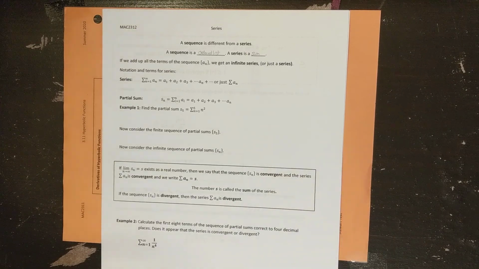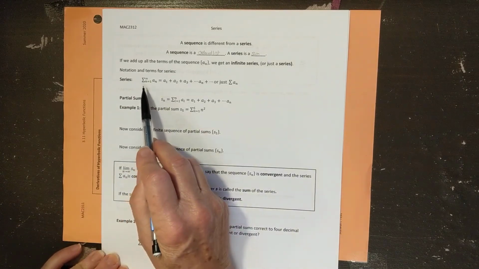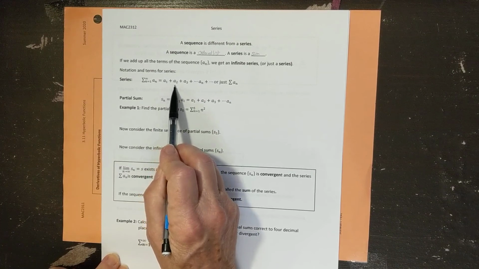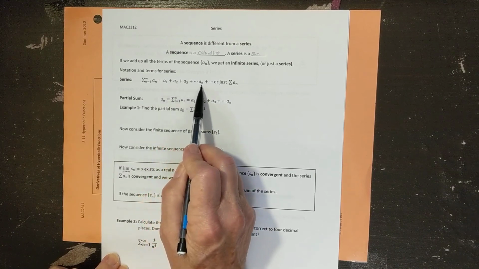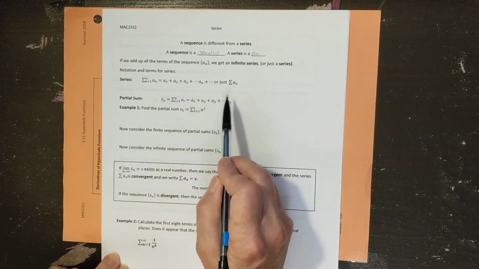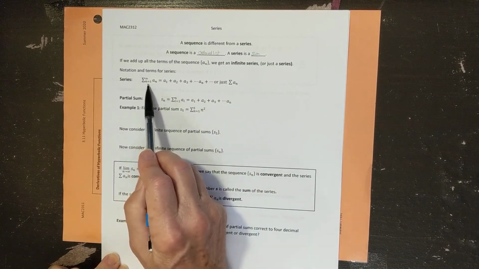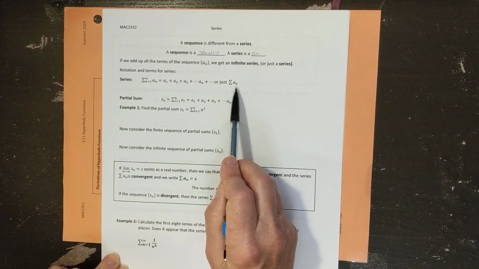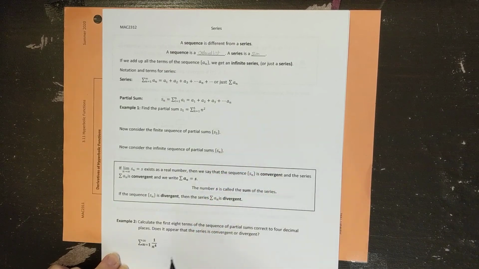The notation for a series is the sum from n is 1 to infinity of a sub n, which means a sub 1 plus a sub 2 plus a sub 3 plus a sub n plus forever. Or they may not put the n is 1 to infinity on there. They may just say the sum of a sub n. It means the same thing, an infinite series.